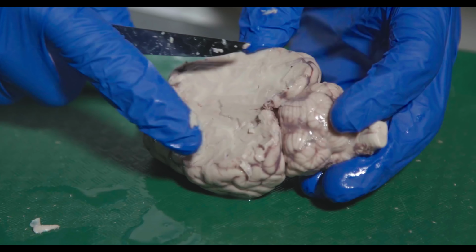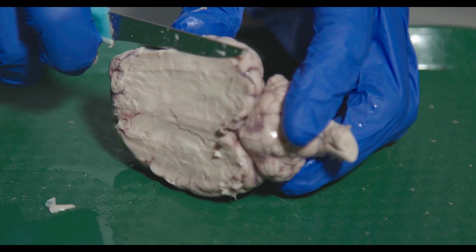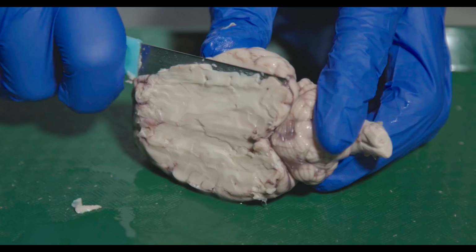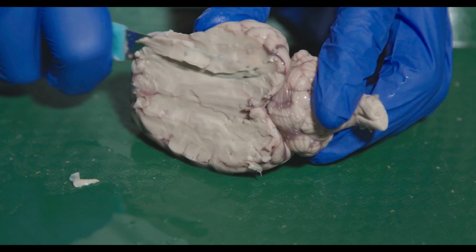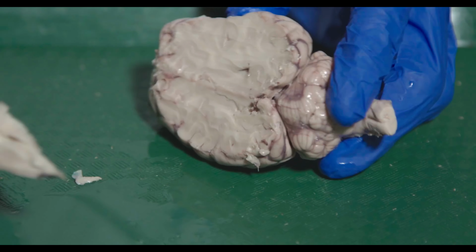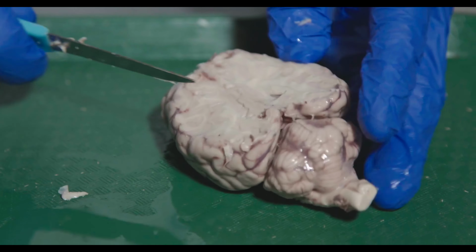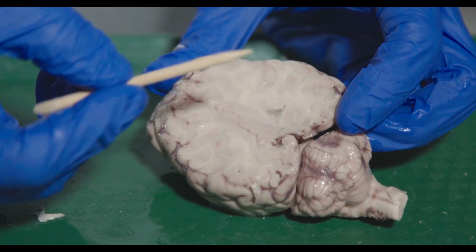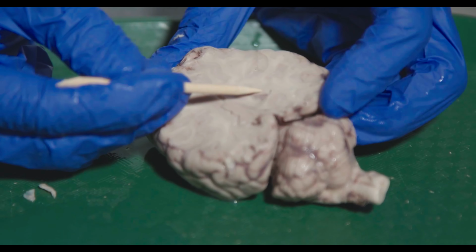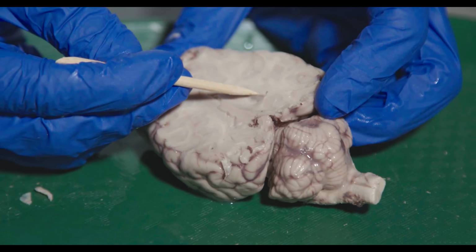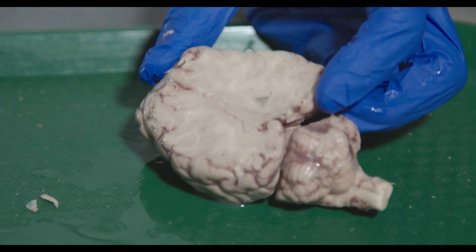So I am just starting to potentially see it, so I want to be kind of careful here. So I can kind of see it on this side, right? This little cavity that starts to form here, that is the lateral ventricle.